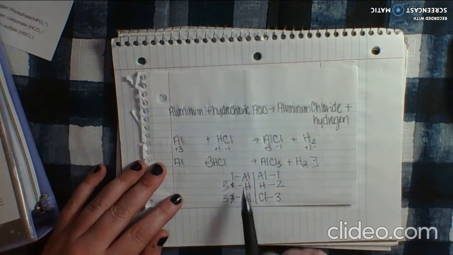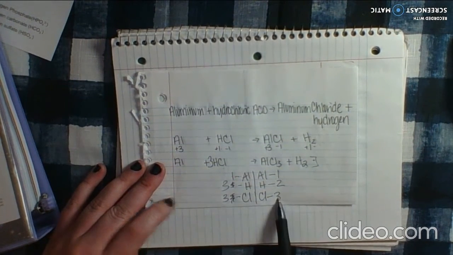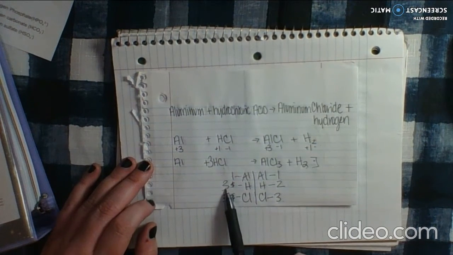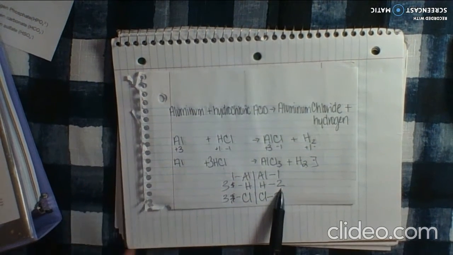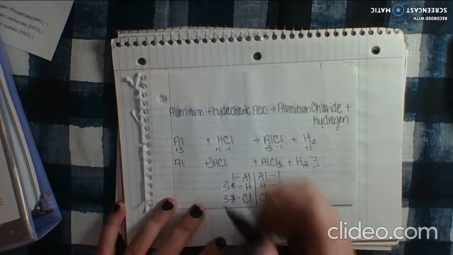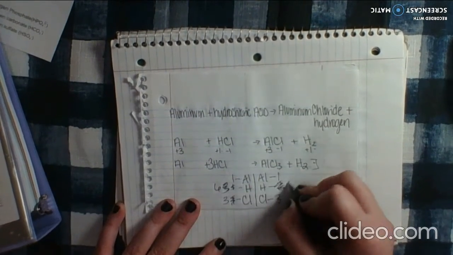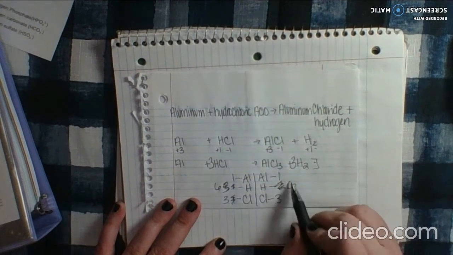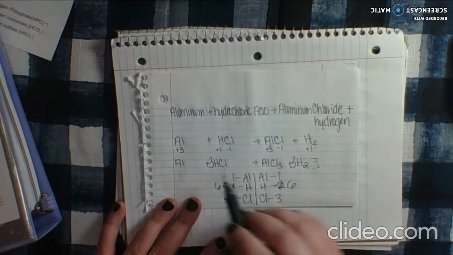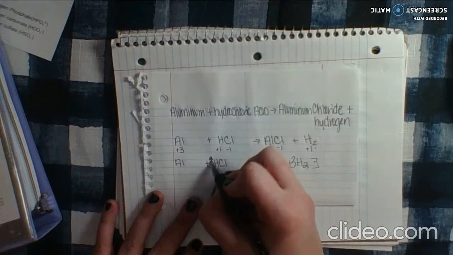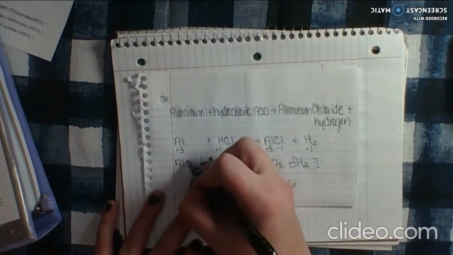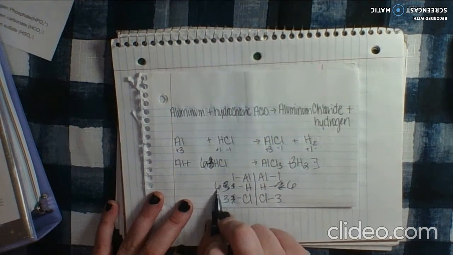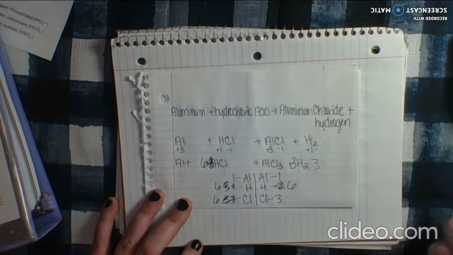Okay, so my aluminums are fine, my chlorines are fine, but now my hydrogens are wrong. So I have 3 hydrogens on this side and 2 on this side. The best way that I know to fix that is to make both of them 6. So I need to put a 3 right here to give me 6 hydrogens here. And then I need to put a 6 instead of that 3 right here, which gives me 6 hydrogens. It also gives me 6 chlorines.